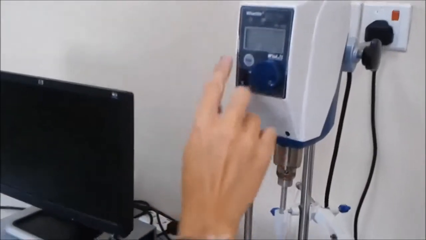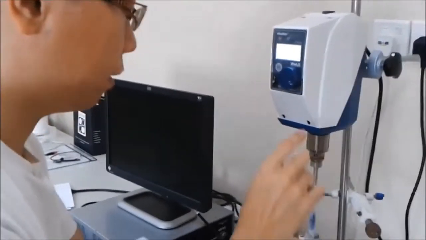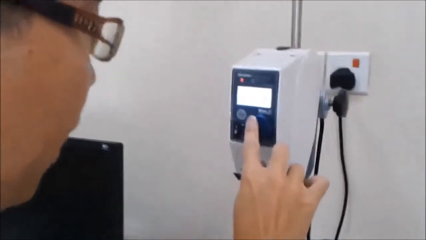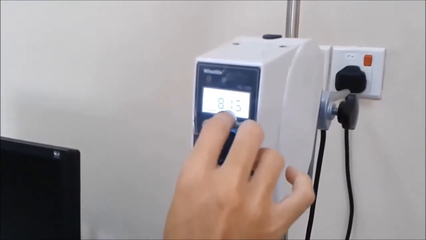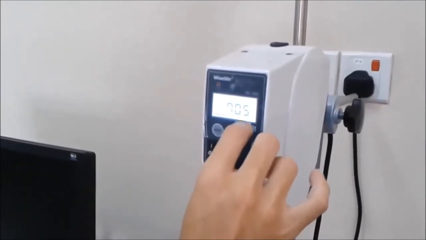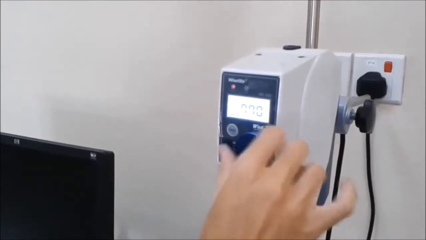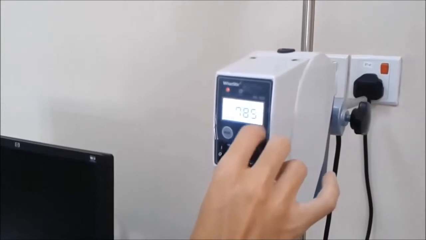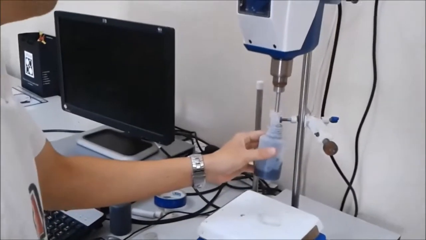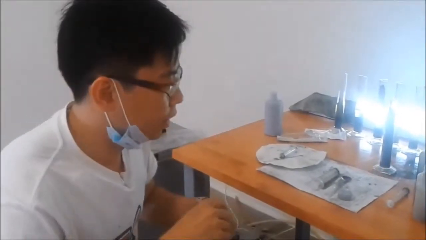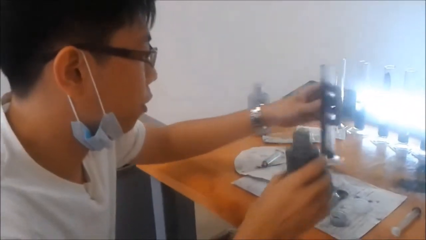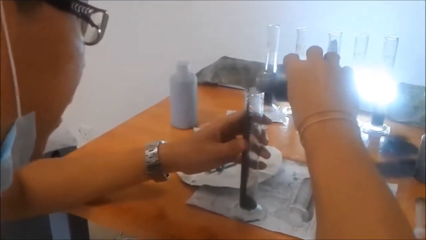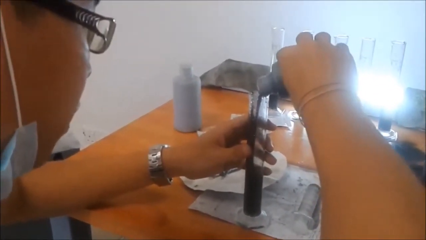So now I start to stir the MR fluid using RPM 800. I will stir the material for around 5 minutes. After stirring, this is a sample of the magnetorheological fluid. So I will pour this material into the measuring cylinder for the sedimentation test.